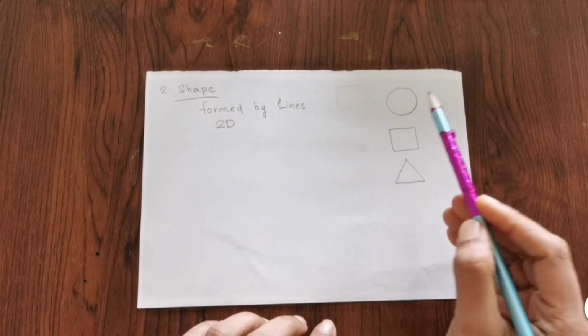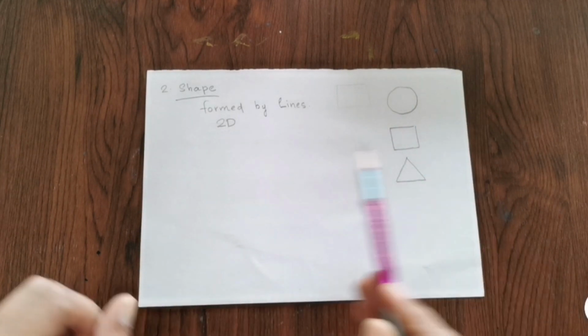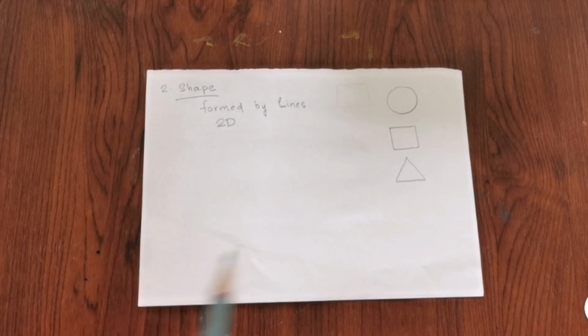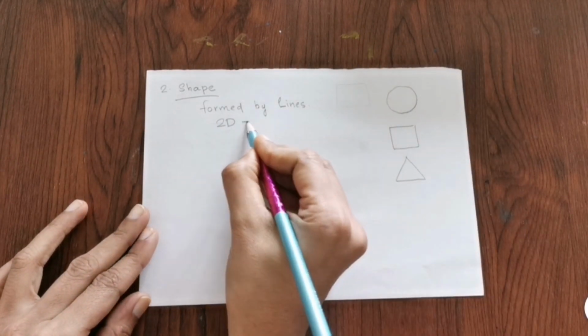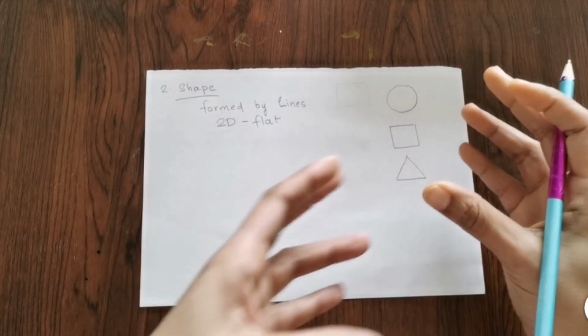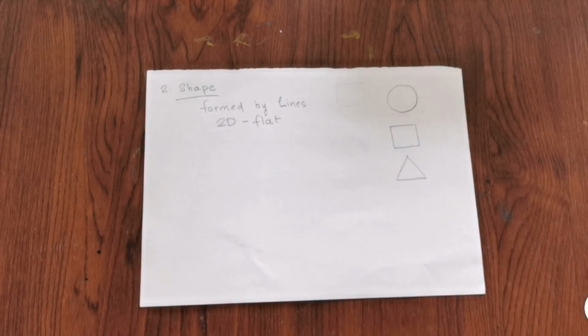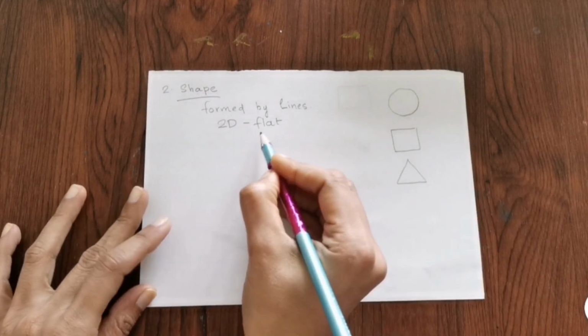All these shapes we are forming are in 2D form. 2D means two dimensional, that it has width and length. So when we are drawing something on a surface, a shape is 2D also. These are formed by lines, and this is a flat 2D shape which is drawn on the surface. The surface can be paper, wall or anything.